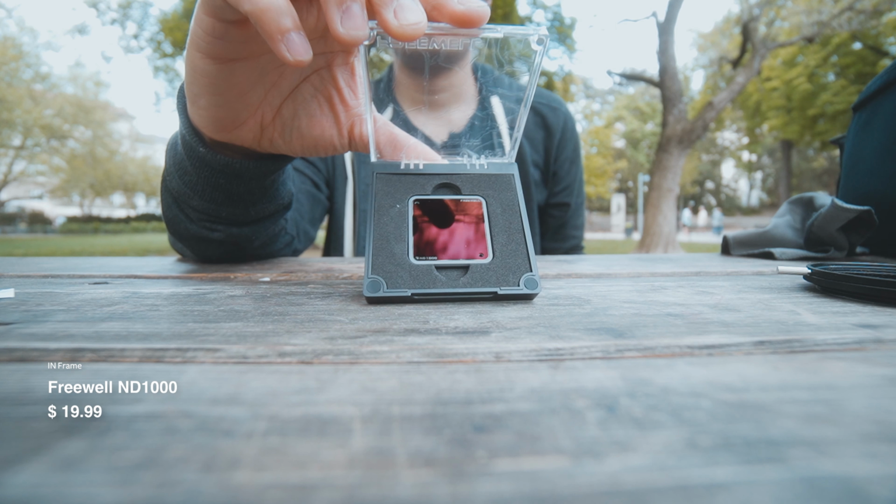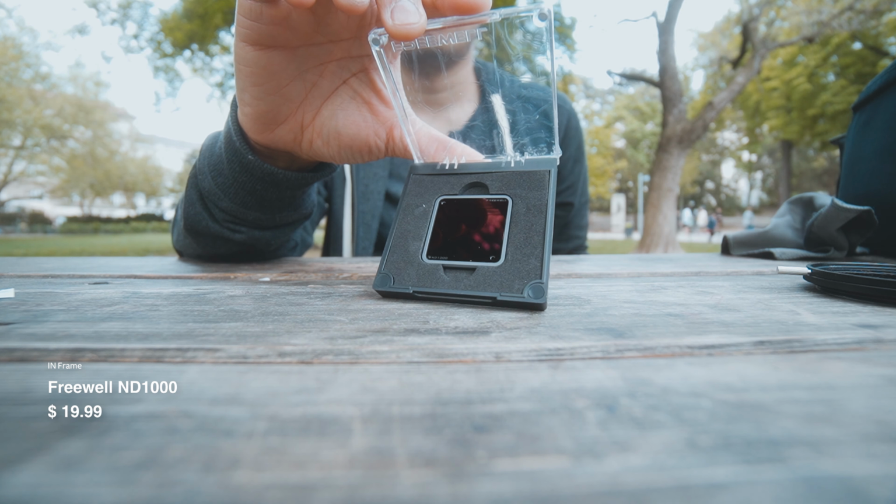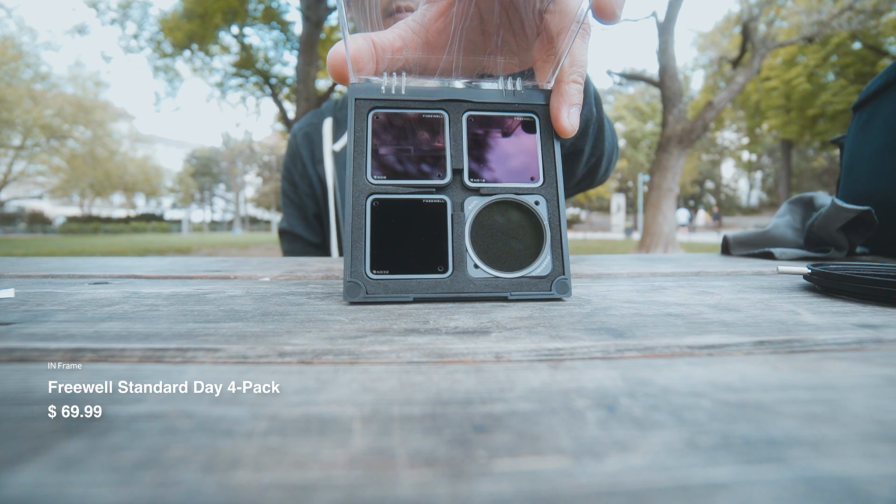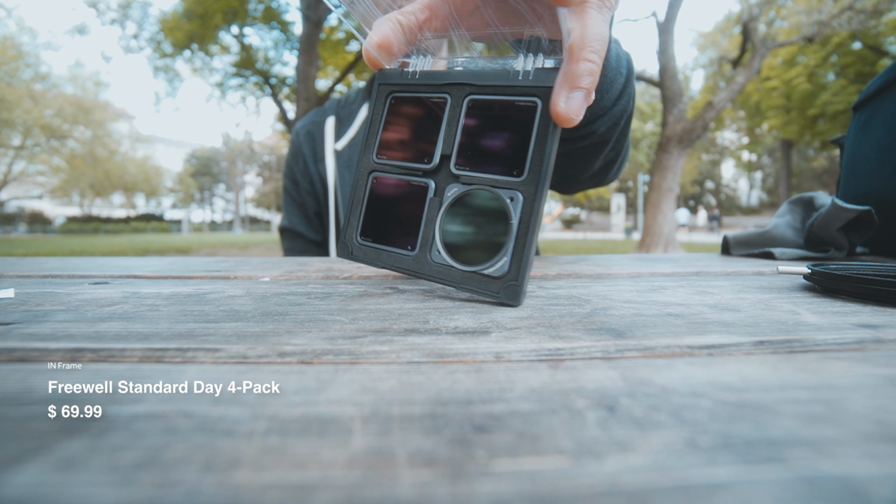By buying the ND filters individually, you'll be able to save a few bucks. Not a lot, but still. The ND1000 costs $19.99 and the standard day 4 pack is around $69.99. So you're looking at a total of $90. But if you buy the filters individually and each costs $19.99, say the ND4, the ND8, the CPL, and the ND1000, then you're looking at a total of about $80. If you skip the ND4, then it's just around $60. Again, not a lot, but I thought I'd say it anyway.